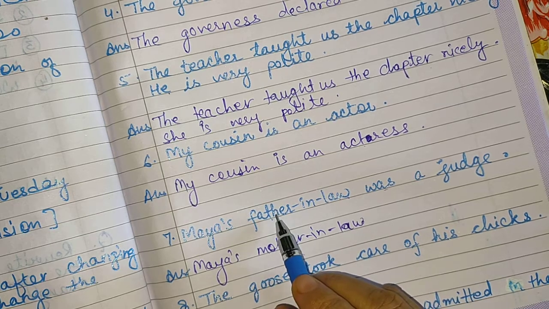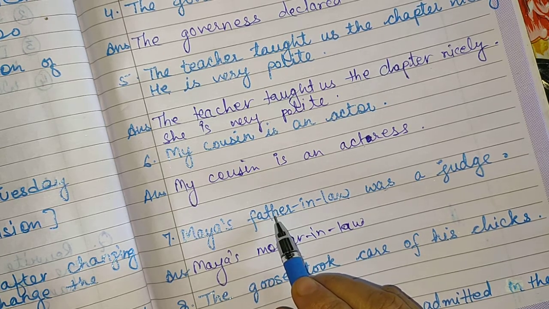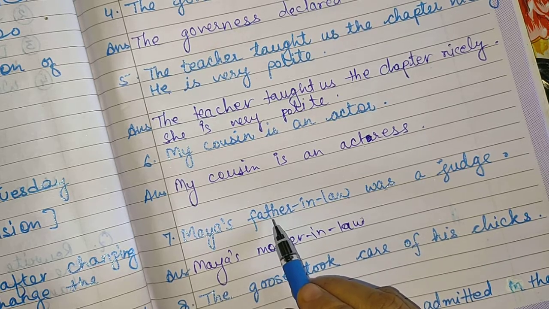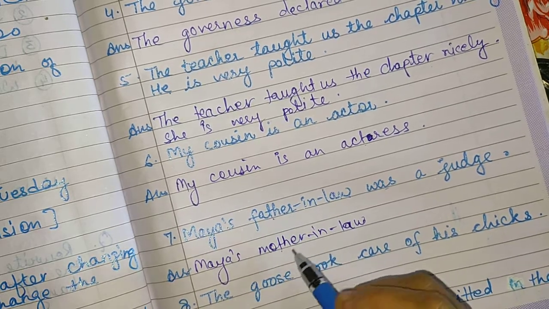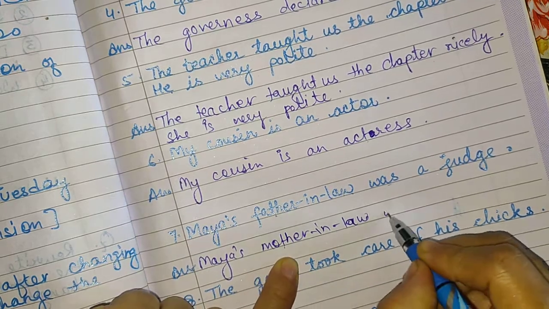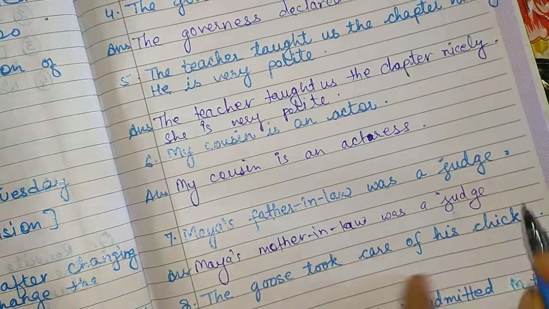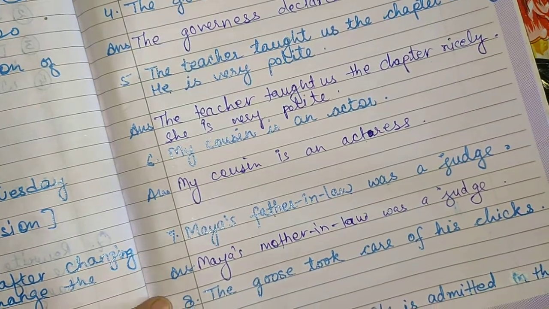If it would be sister-in-law, so we would have changed sister to brother-in-law. Okay, so in the same way mother-in-law was, again judge is your profession, so it will also not change. All right.